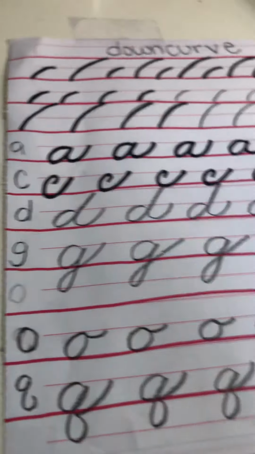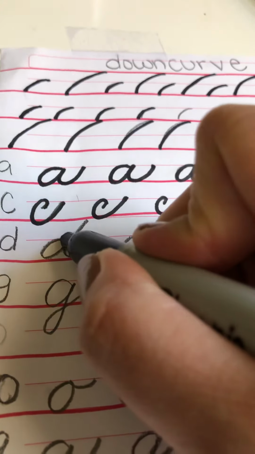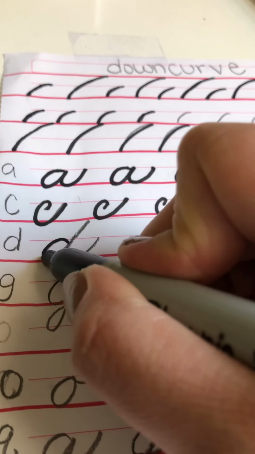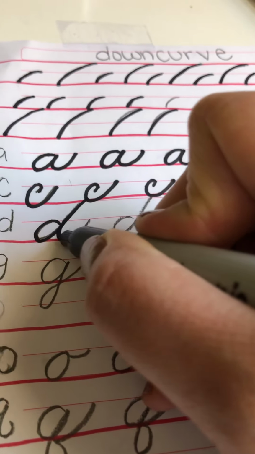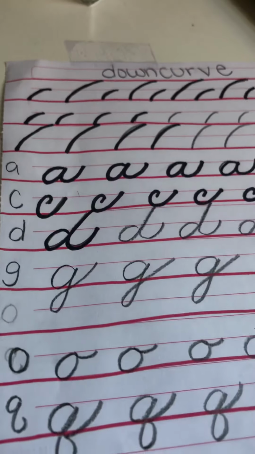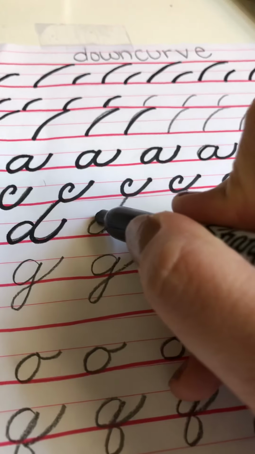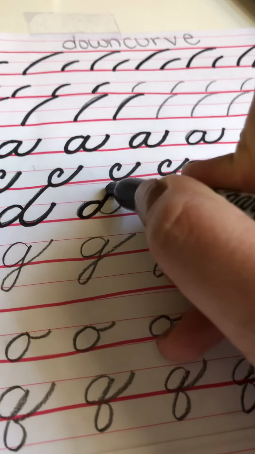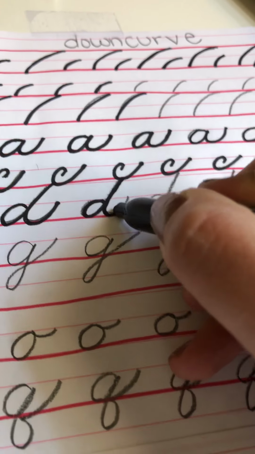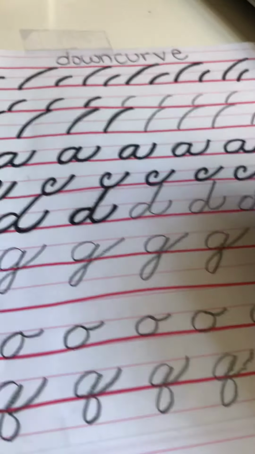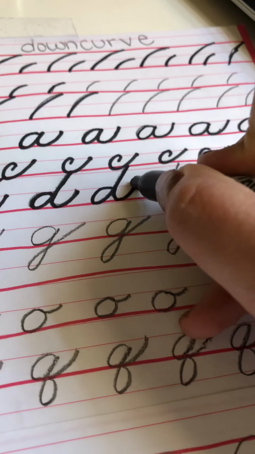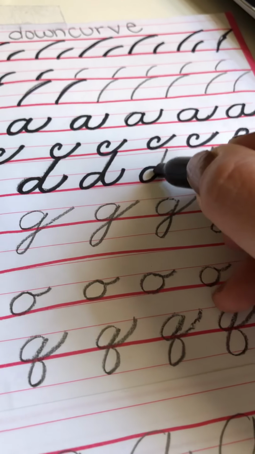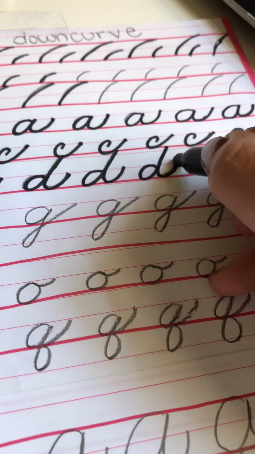Lowercase d starts at the middle. It curves around, and it goes all the way up without picking up your pencil. Trace the line back down and stop right at that middle line. So you can curve around and down and then go straight up, trace it back down, and stop at the middle. You can practice your lowercase d's however many times you would like.